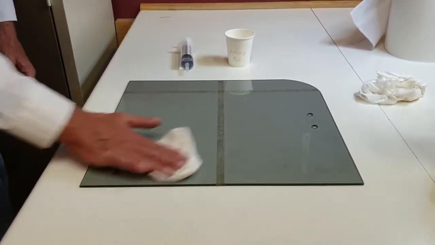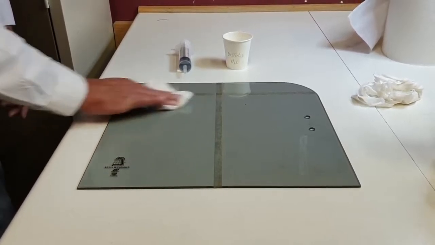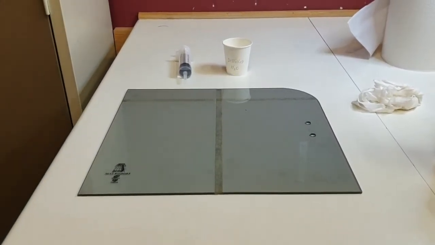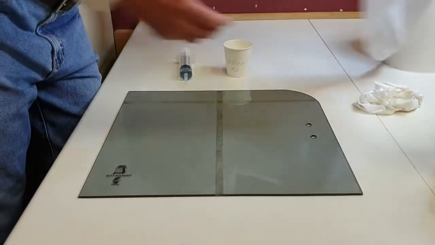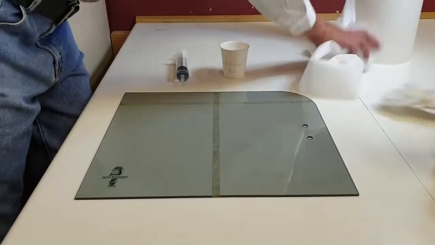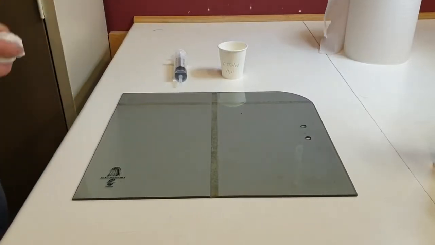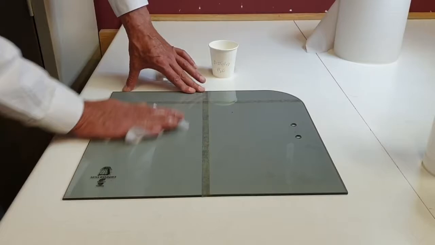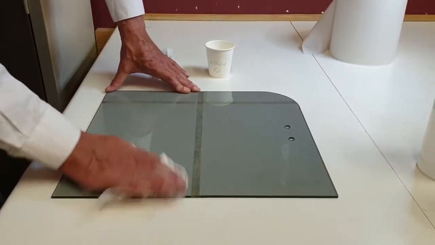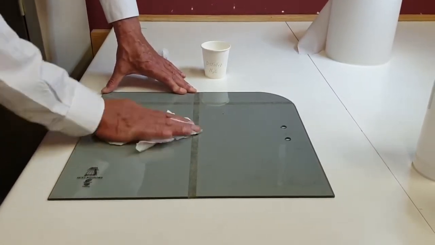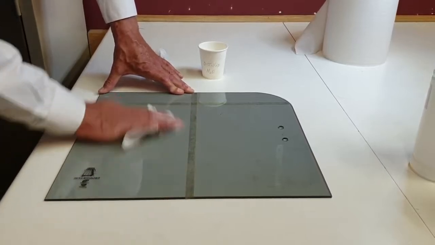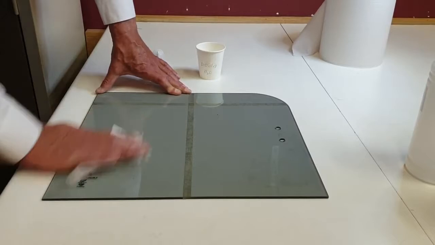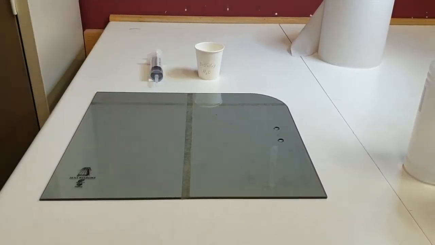So it's left to flash dry like that. This example of a contaminant on the glass is an extreme one, but one that may well be encountered in the fitting process of a safety punch device. If I can just polish this up like so. As you can see, it looks pretty much the same as the untreated part of the glass.